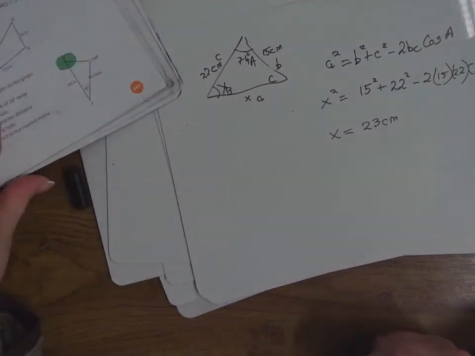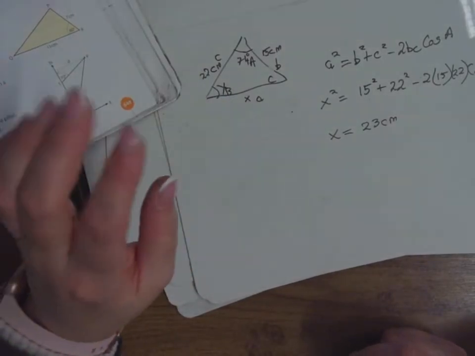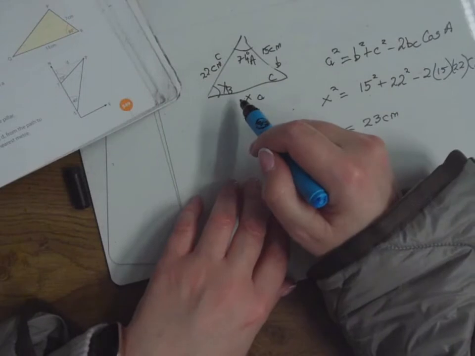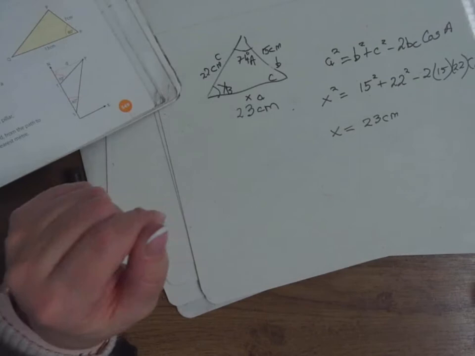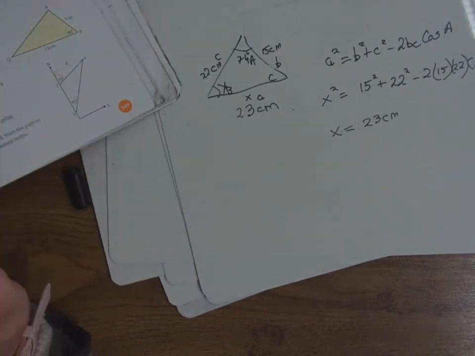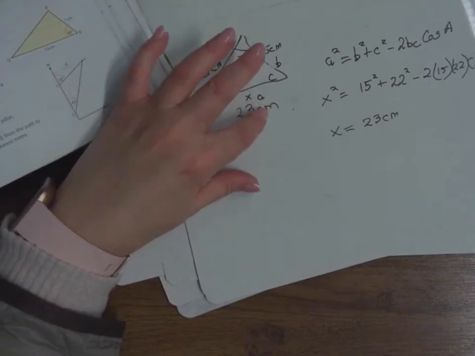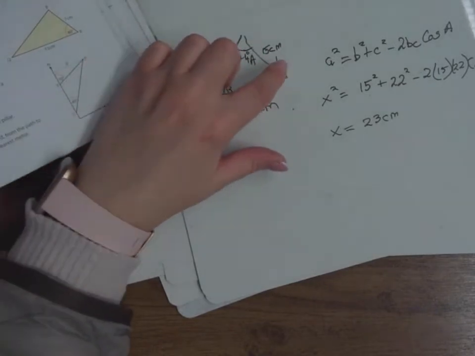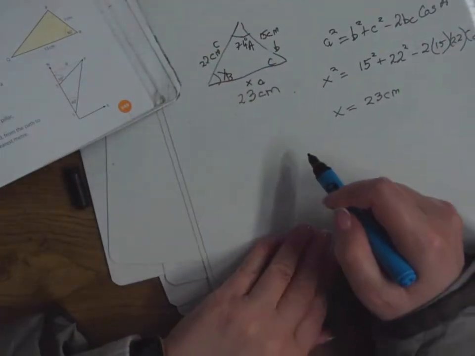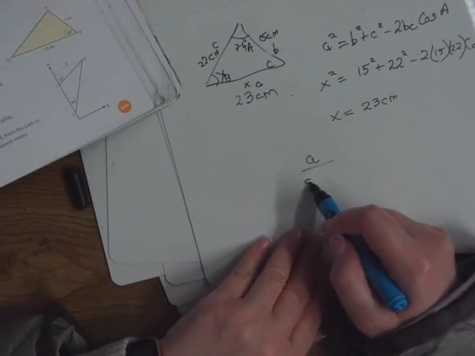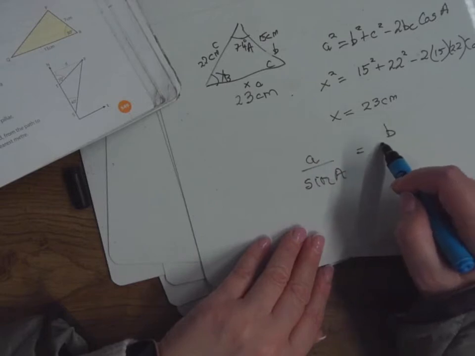Now the second part of number 11 says find angle B, right? Find angle B. So I have, this is 23 centimeters, okay? So my question is, can I use the sine rule? Because the sine rule is easier to use, right? Okay, so you have a full set, as in you have capital A, small a, and you have half a B, don't you? You have small b and you're looking for capital B. Would you agree? So you can use the sine rule, A over sine A equals B over sine B, okay?